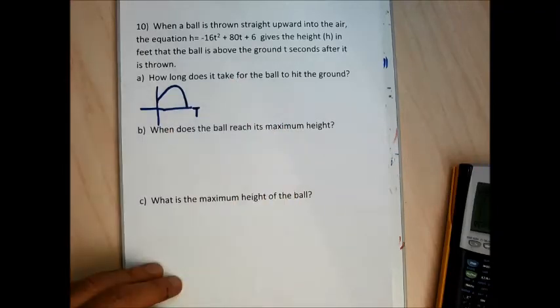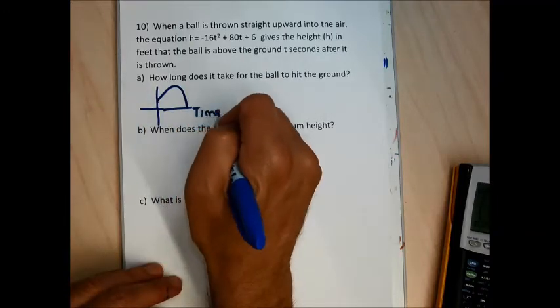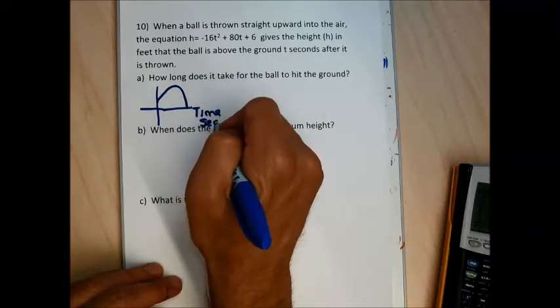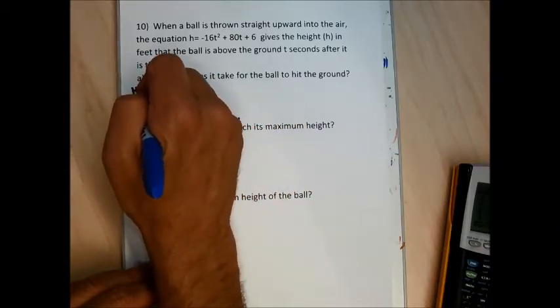In this graph, the x-axis is the time in seconds. The y-axis is the height in feet.